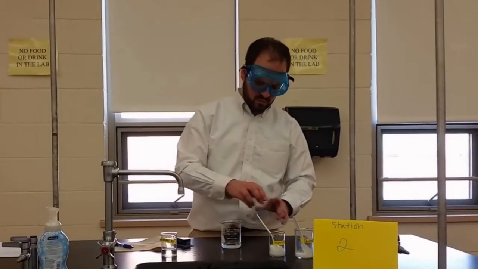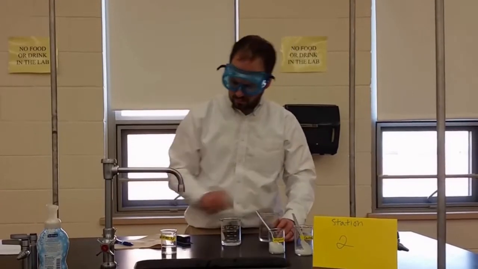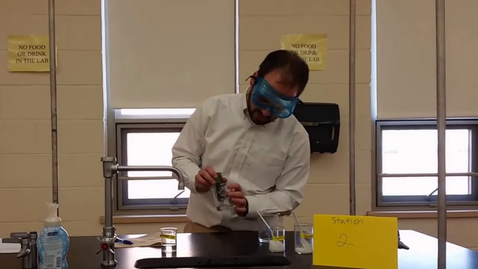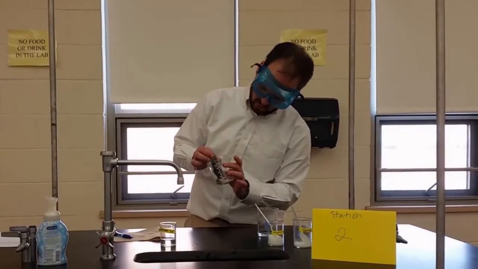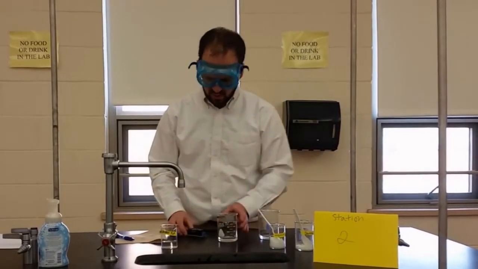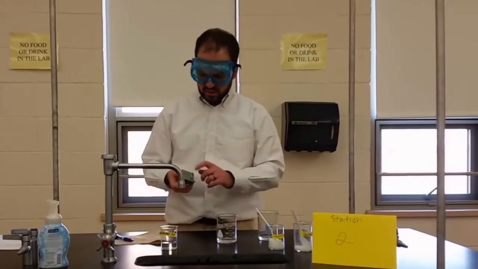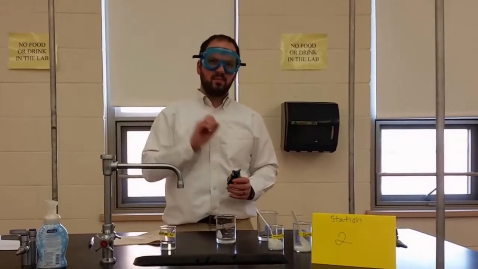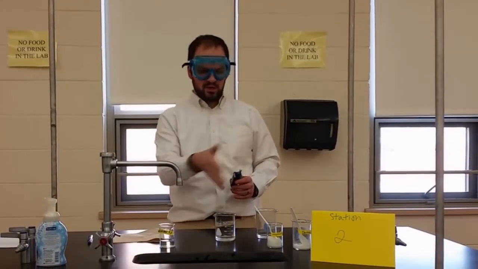So swirl and swirl. Then you're going to take your conductivity meter and lower it into there, again, making sure not to get the circuit board wet. So you're going to interpret the lights to see how well the lights light up and use the guide on the back.